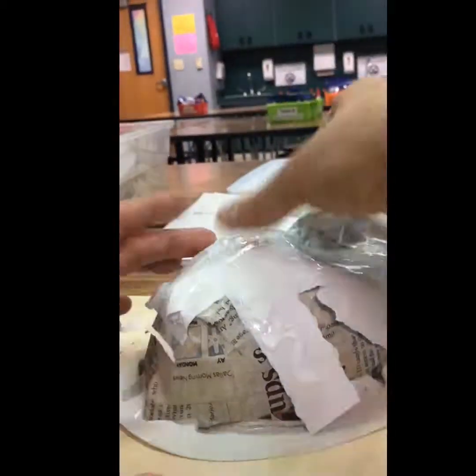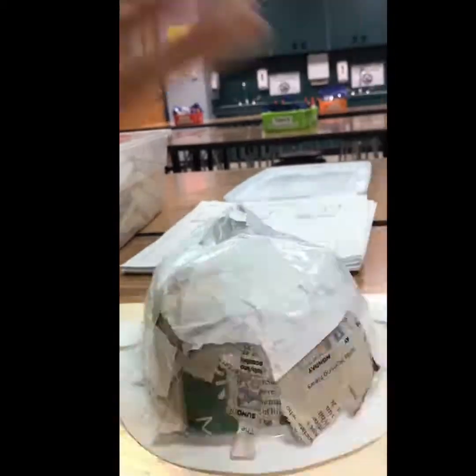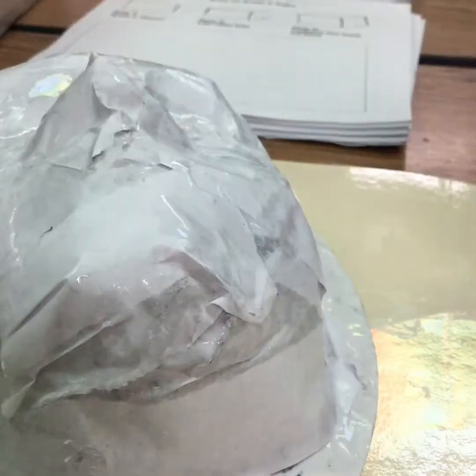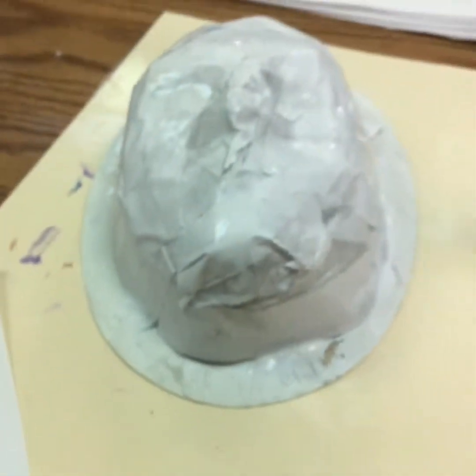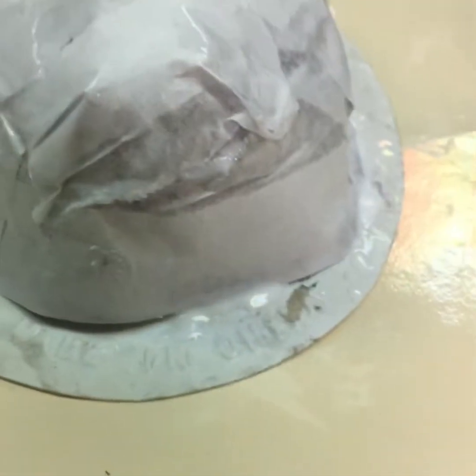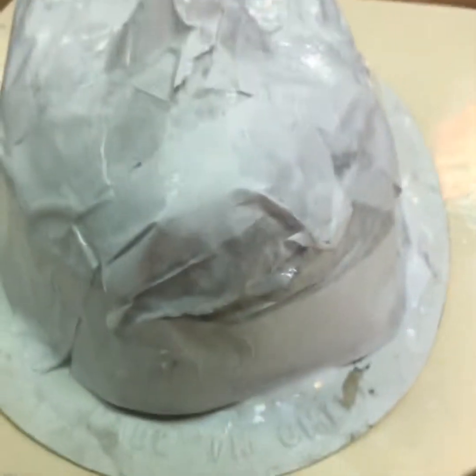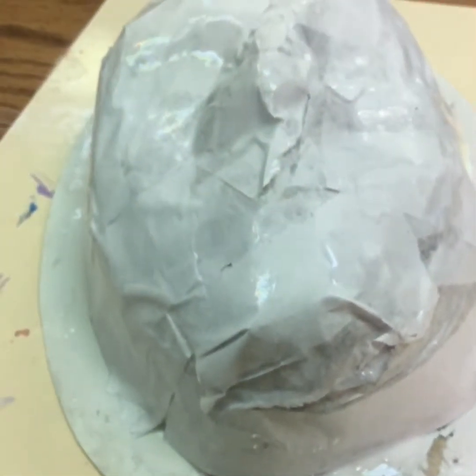Don't forget to every now and then go back and smooth these areas out. Don't forget the sides. You don't need to put it on the flat part of the mold, but I'm going to go ahead and finish this layer for you. So I have one layer down. I've got 2 more to go. I know that I need layers because I can still see the newspaper through the white copy paper.